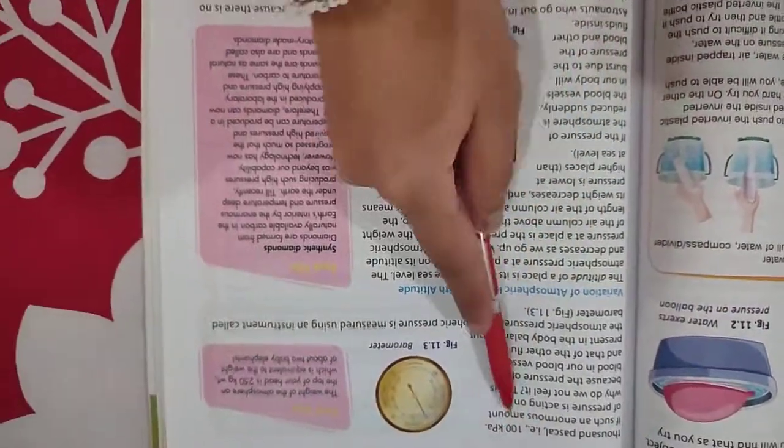Next is atmospheric pressure. The pressure which is exerted by the atmosphere, that is the thick blanket of air around us, is known as atmospheric pressure. Atmospheric pressure is defined as the pressure exerted on an object by the weight of the air above it. The atmospheric pressure on the earth at sea level is around 100 kPa.